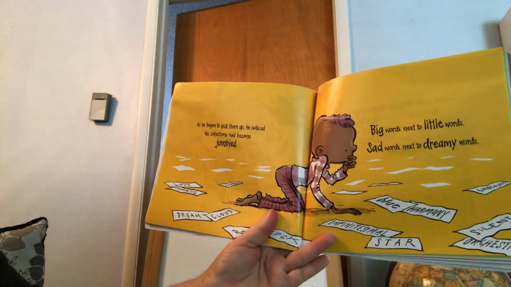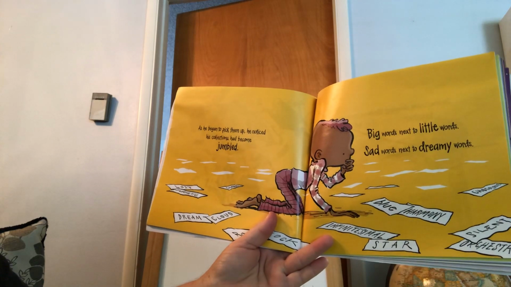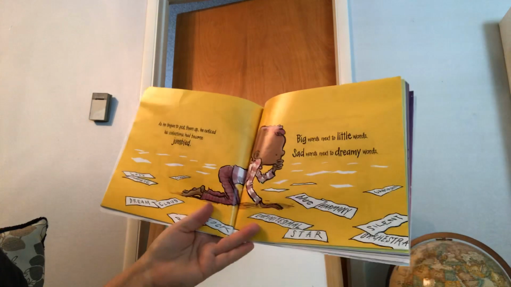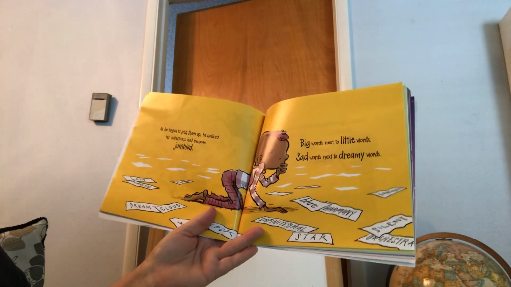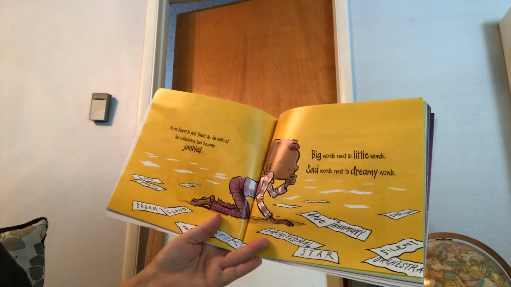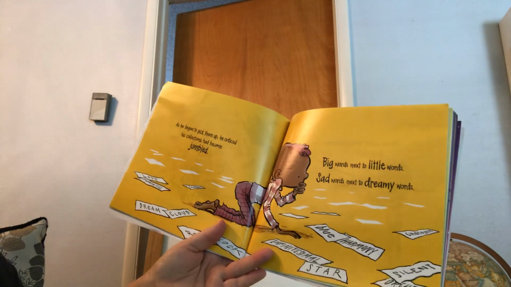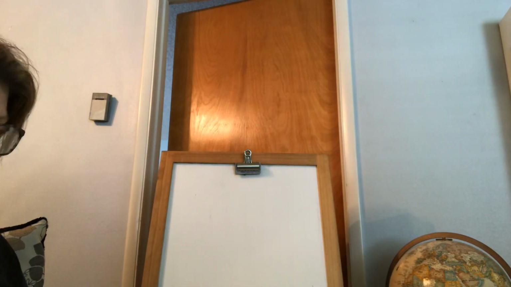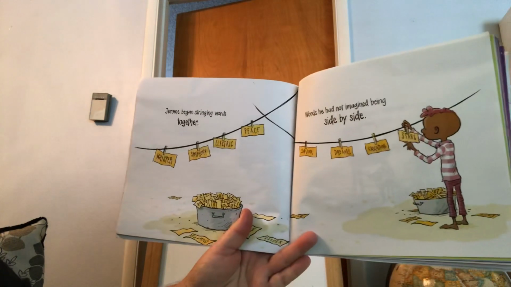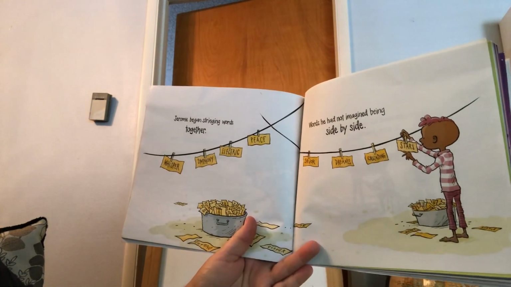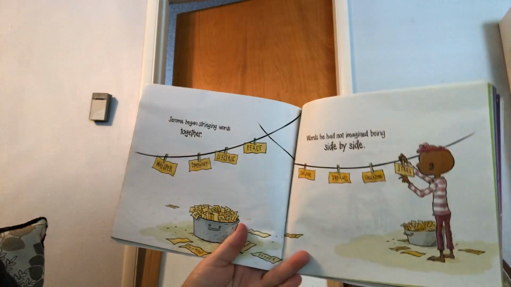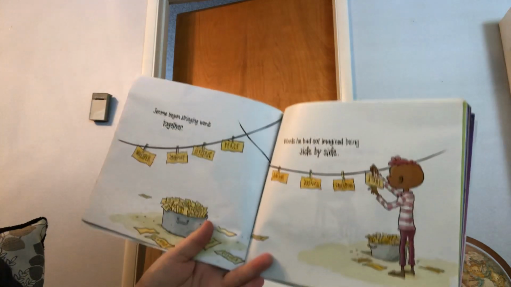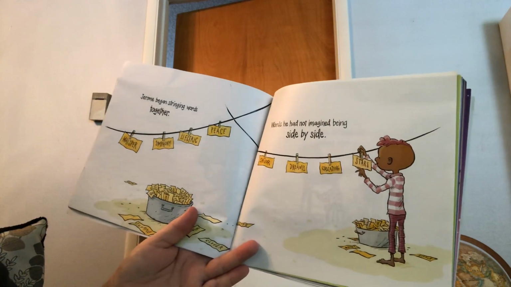As he began to pick them up, he noticed his collections had become jumbled. Dream cloud, lost turmeric, infinitesimal star, blue harmony, big words next to little words, sad words next to dreamy words. I like how he has the look of thinking. Jerome began stringing words together. Whisper symphony, electric peace, savor dreams, cascading stars. Words he had not imagined being side by side.